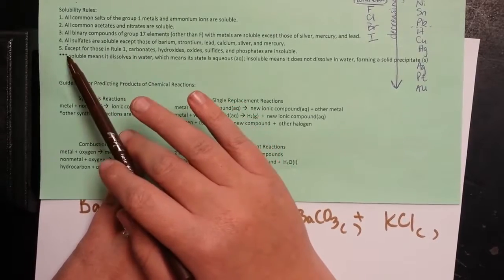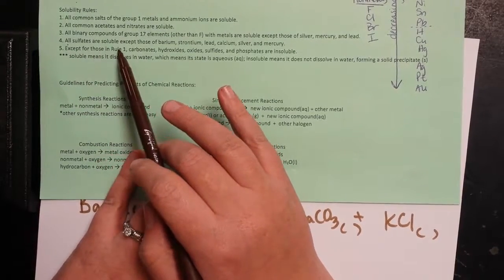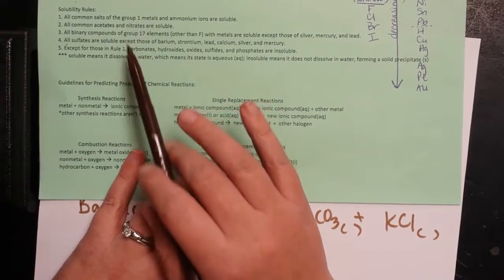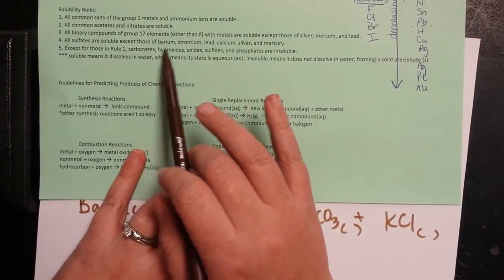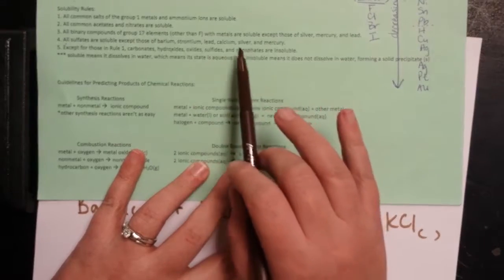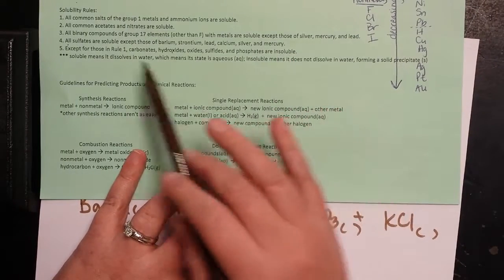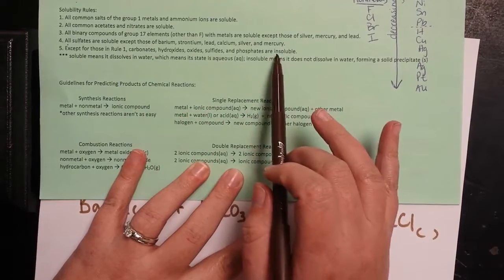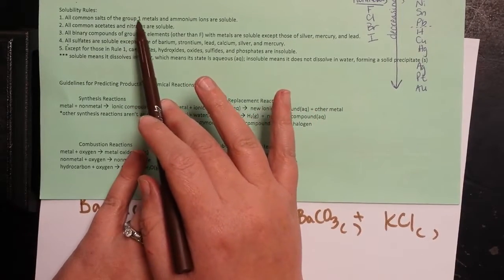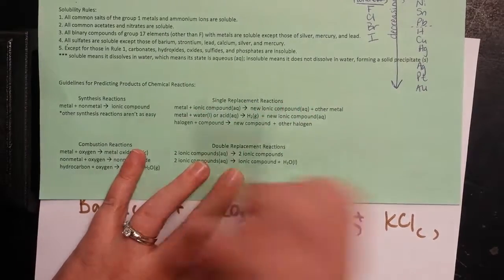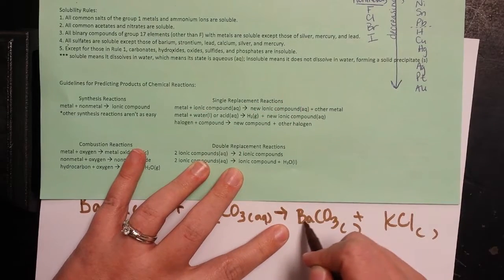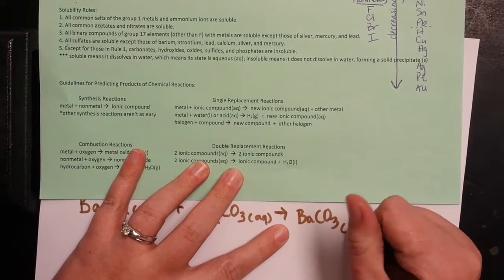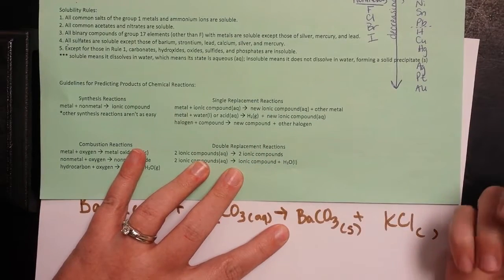Oh, here's carbonate, so let me read it. Except for those in Rule 1, so except for things with metals from group 1 or ammonium, carbonates, hydroxides, oxides, sulfides, and phosphates are insoluble. So what this is saying is that carbonates are insoluble unless they're with a group 1 metal or with ammonium. Well, this carbonate is with a group 2, so it will not be soluble. It will remain insoluble, which means that it will be a solid.